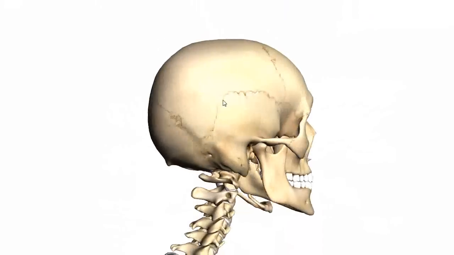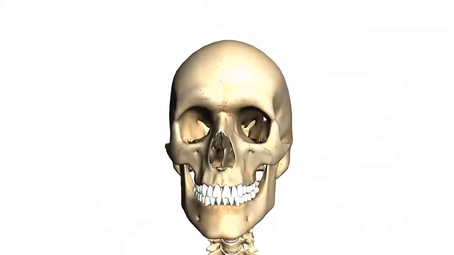So that's the bones that make up the Calvaria. The next tutorial will be on the facial skeleton, so the bones of the skull which make up the facial skeleton.